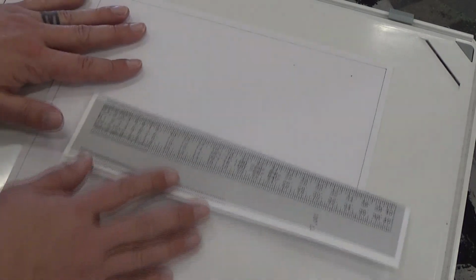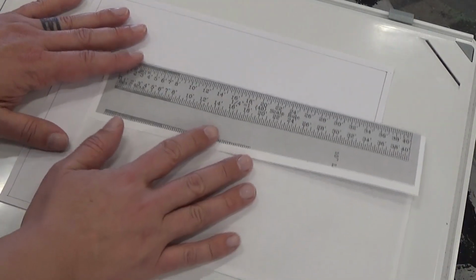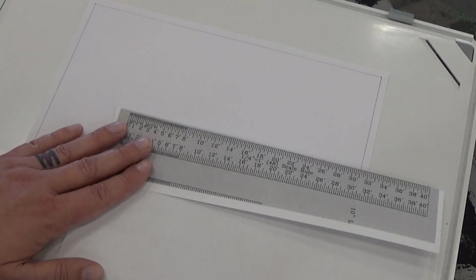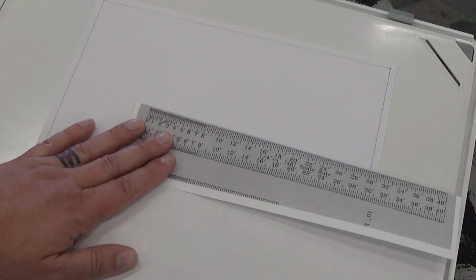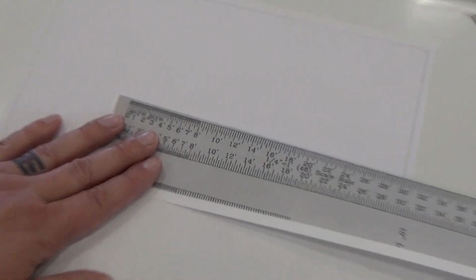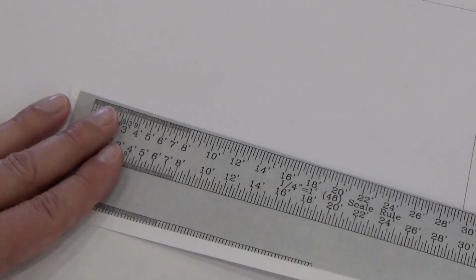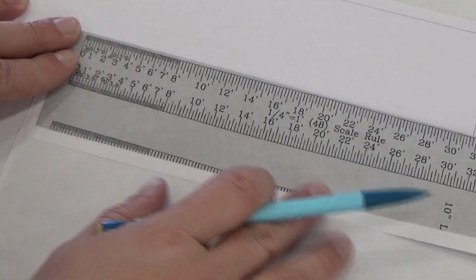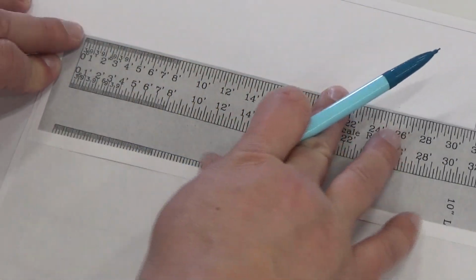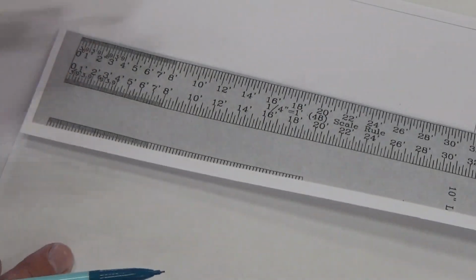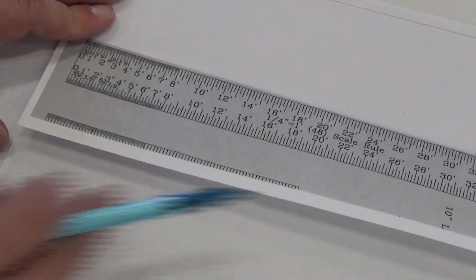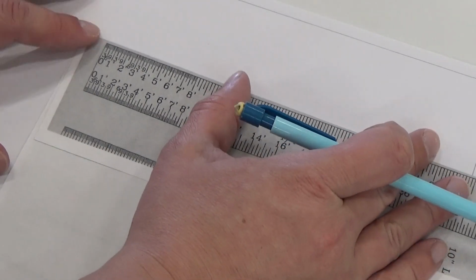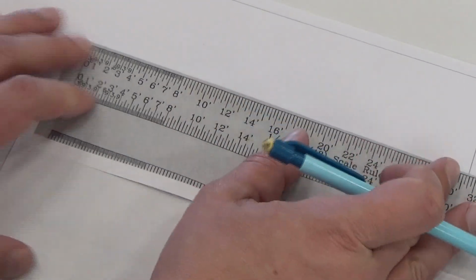So that's what we're going to start with, just drawing the outside edge in scale. I'm going to try to center this as best I can. My longest wall is 20 feet, so I want that going along the longest side of the paper. So I'm going to try to center it as best I can estimate.